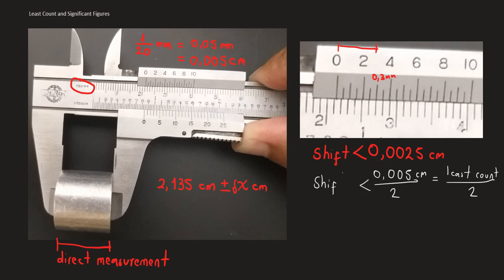So the shift will be less than this, the last count divided by 2, and this will be our criteria. So here the delta will be 0.0025 centimeters, and here we have 2.135 centimeters. But this is actually not correct.